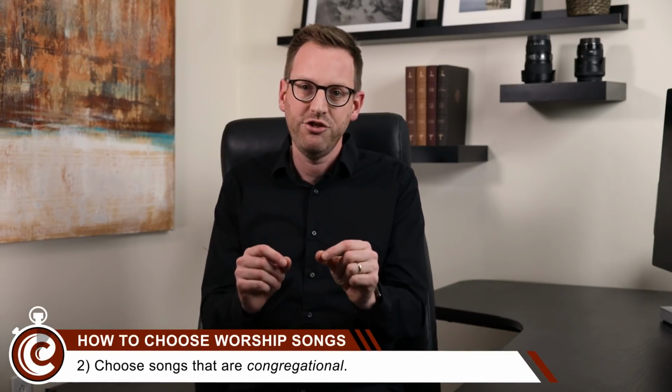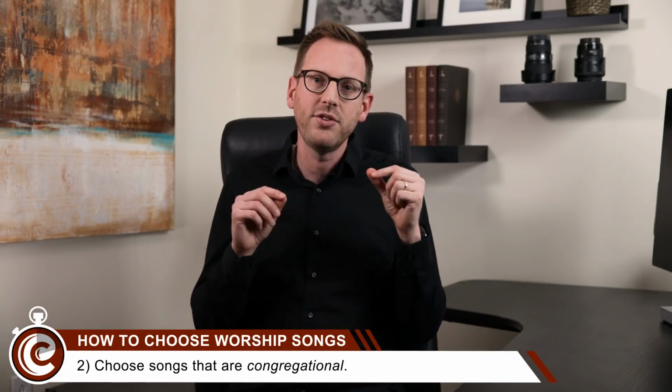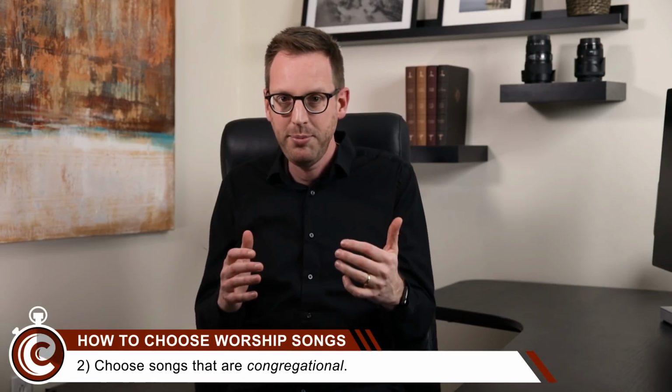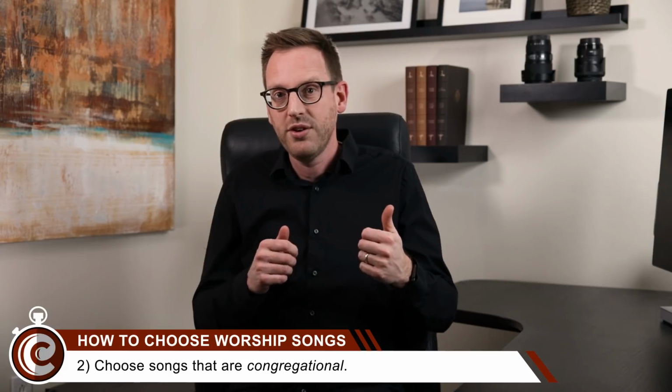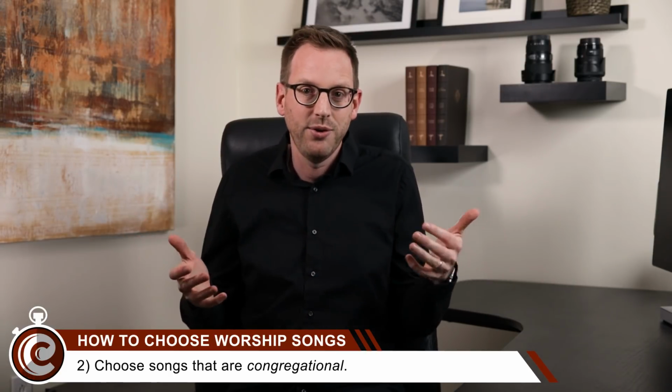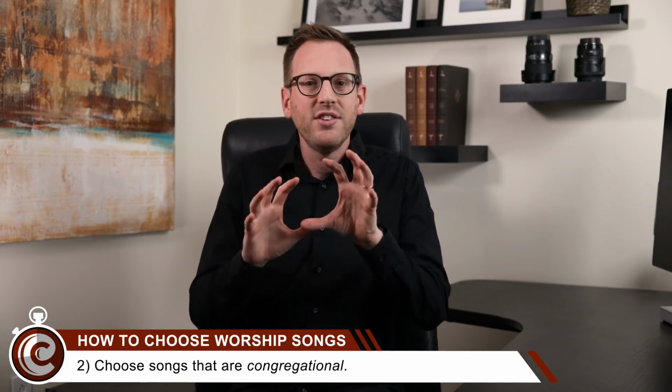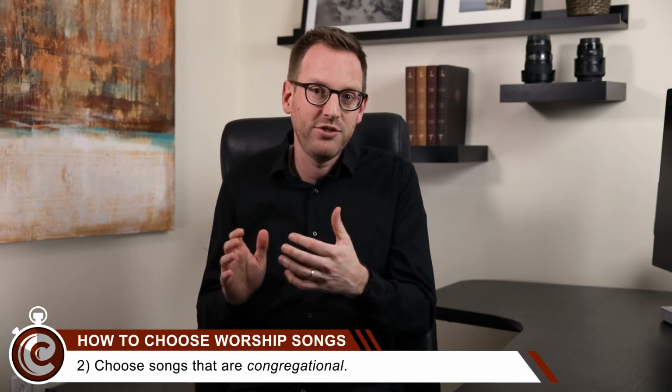The second thing is to choose songs that are congregational. What I mean is they're songs that are meant to be sung by a group of people. Over the last few years, we've really started to choose our songs based on what we hear on Christian radio or on Christian albums. And that's not to say those songs are bad or there's anything wrong with them, but congregational singing really requires congregational songs. So we should really be thinking about songs. Are they singable by a group?